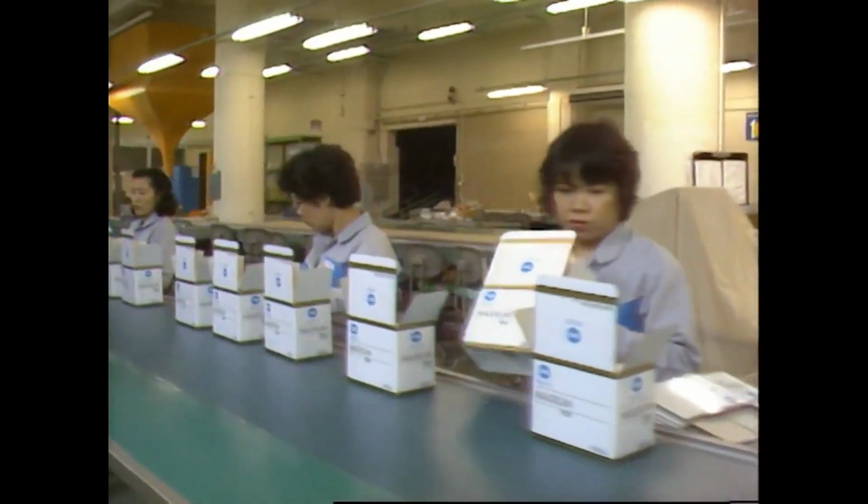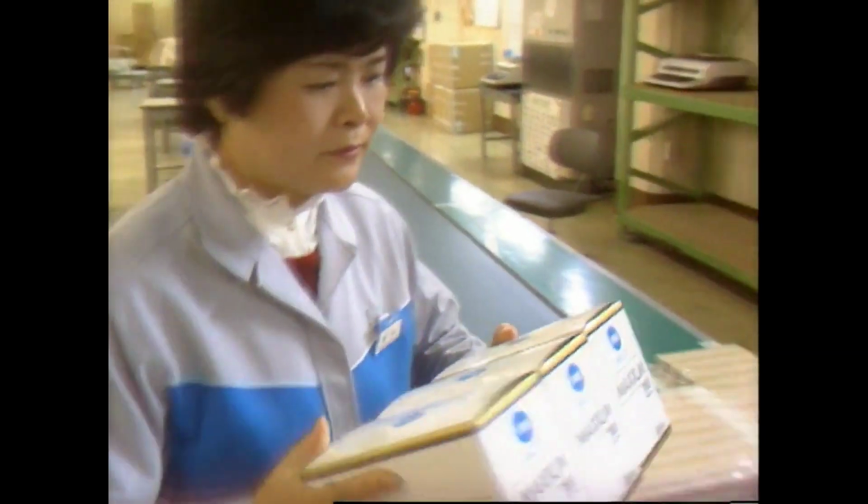Some of the finished cameras are sold in Japan, while others are exported.